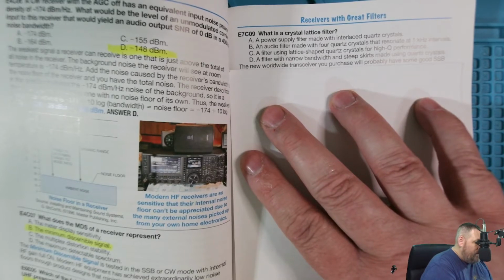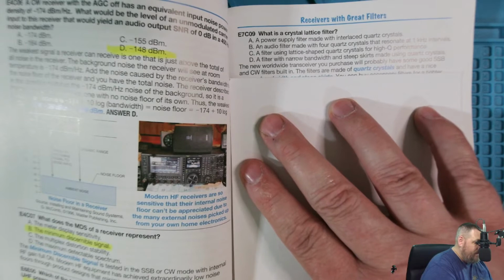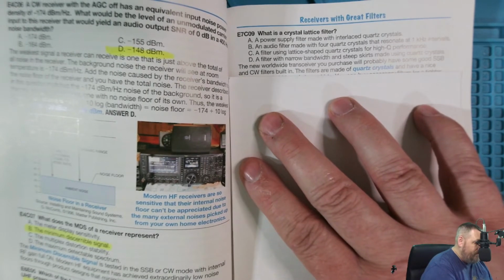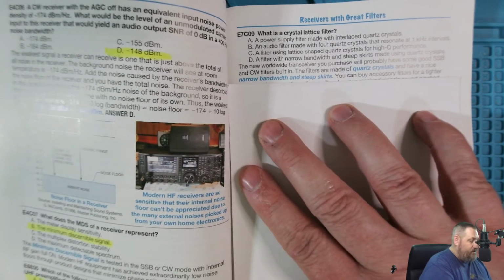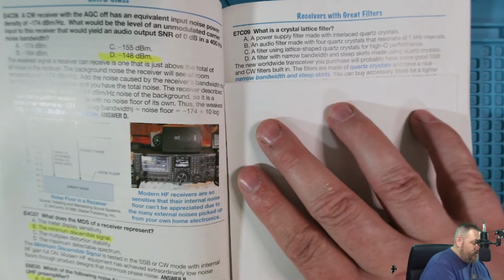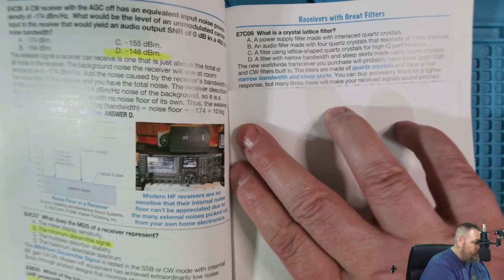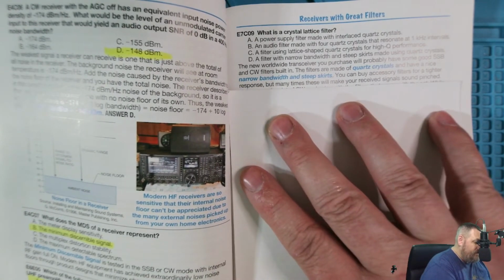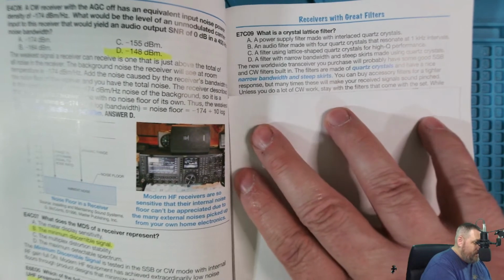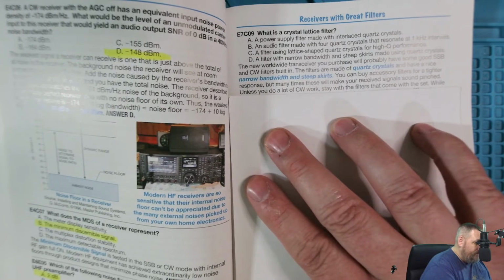The new worldwide transceiver you purchase will probably have some good single sideband and CW filters built in. The filters are made of quartz crystals and have a nice narrow bandwidth and steep skirts. You can buy accessory filters for a tighter response, but many times these will make your received signals sound pinched. Unless you do a lot of CW work, stay with the filters that come with the set.